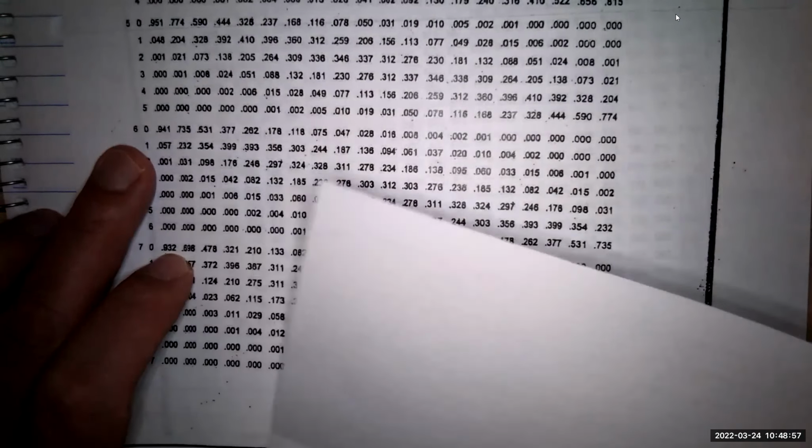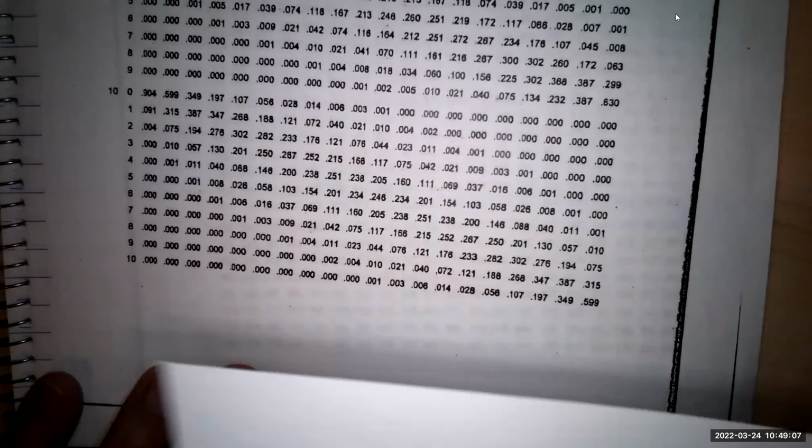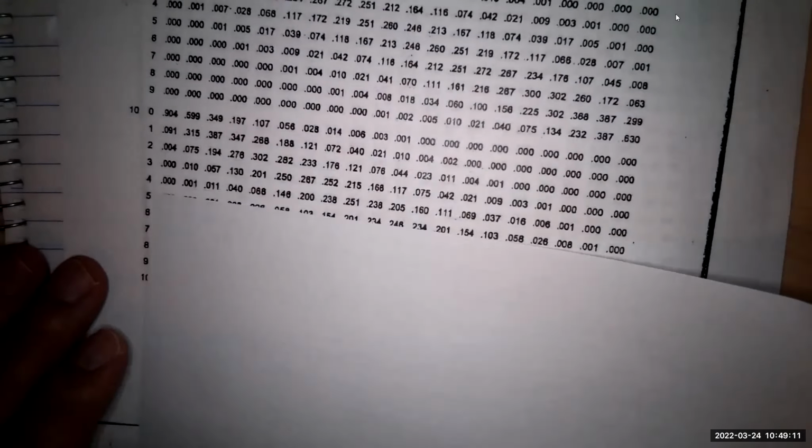Sorry, what is the n? The sample size is 10. So I should bring the 10. But your X is equal to 6. So 10, 6.